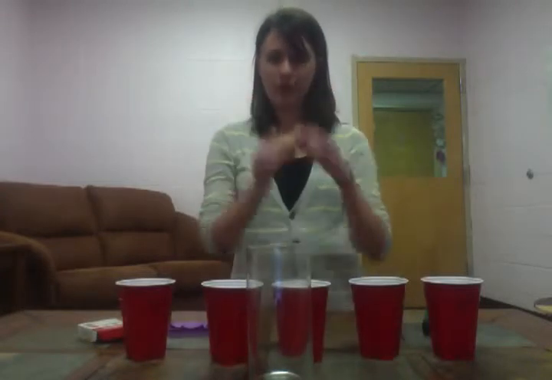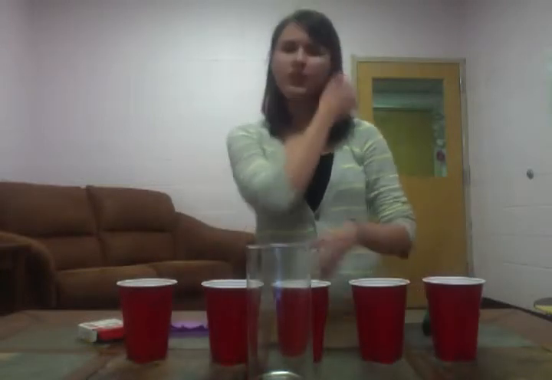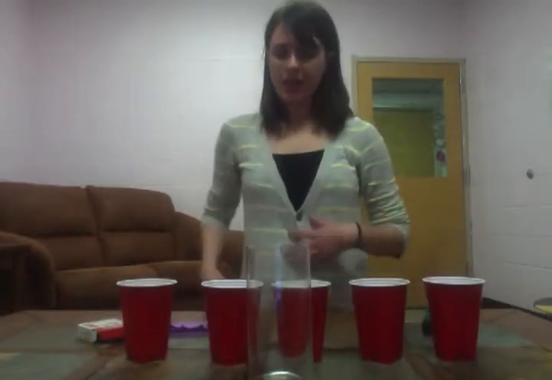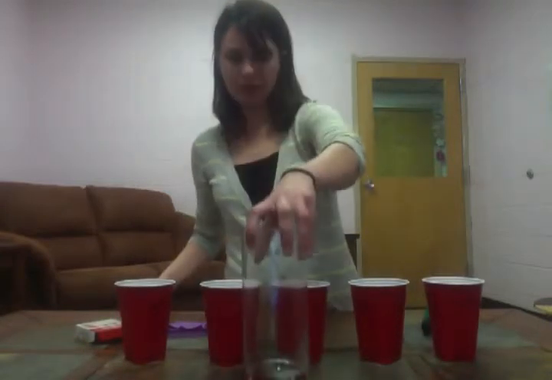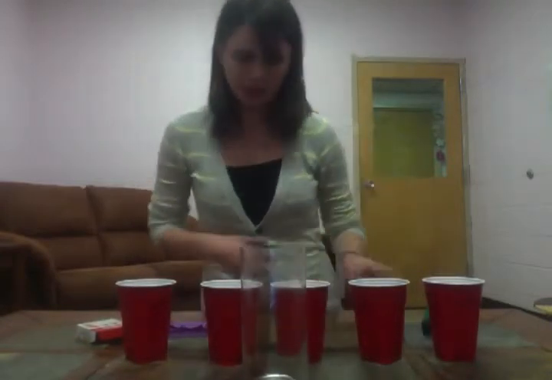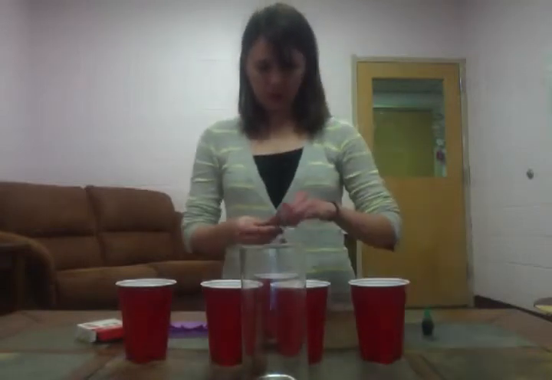We're going to do this rainbow colored. So I have with me 5 different liquids, all of different densities, and what we're going to do is pour them in here and see what happens. The first liquid I have is cornstarch, and we're going to make this one purple.